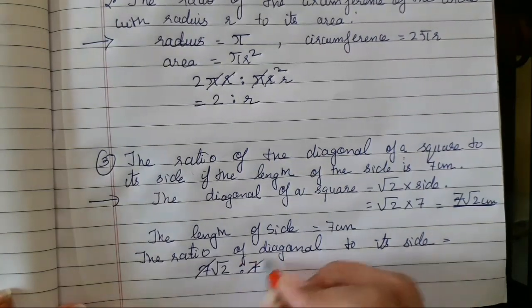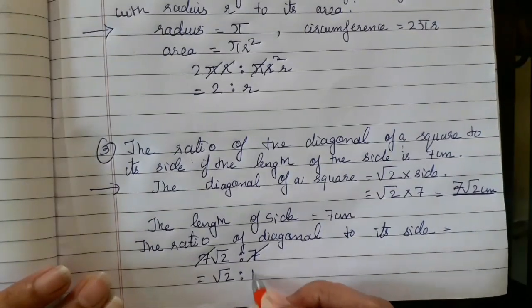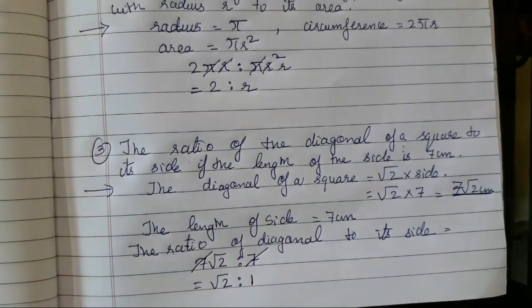Okay, so 7 and 7 is going to get reduced. What is going to remain? Root 2 as to 1. I hope everyone has understood it.